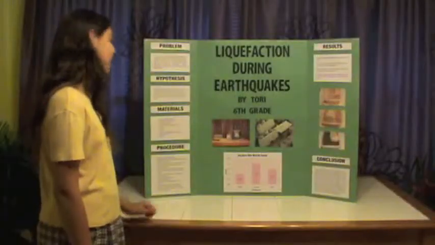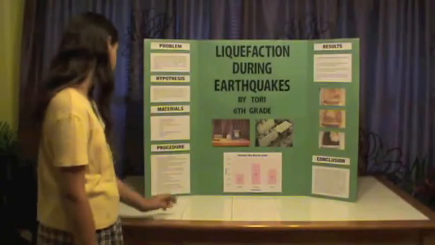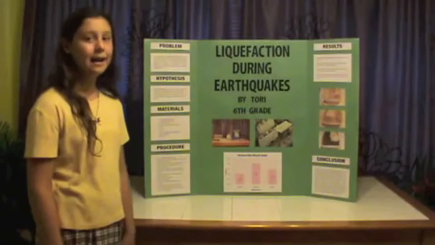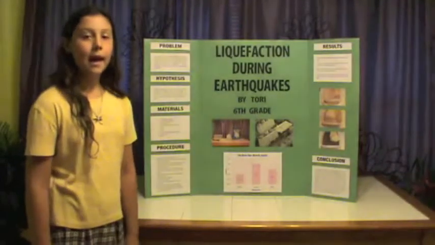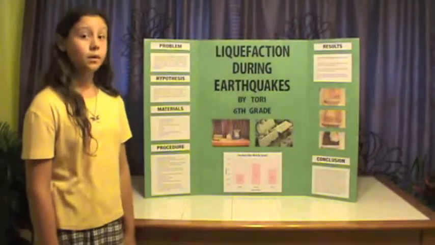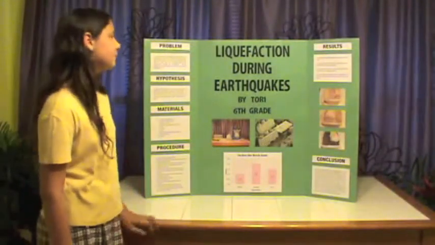I added 500 milliliters of water. I let it set for 5 minutes. I shook the board and container for 30 seconds. I noted how far down the brick sank. After observing the sand, I emptied the container and repeated the experiment with gravel and soil.